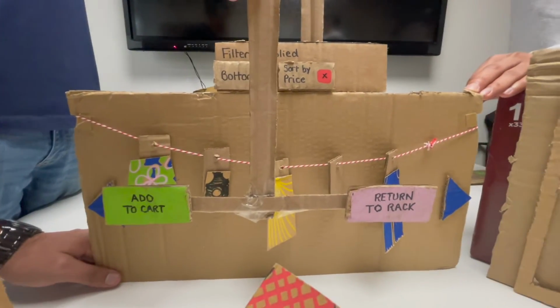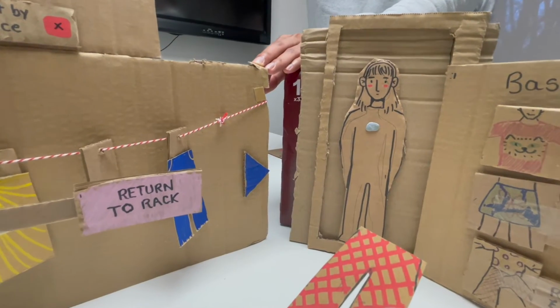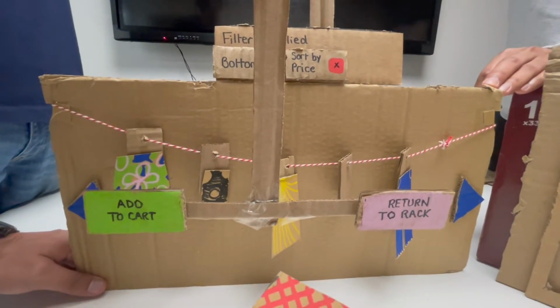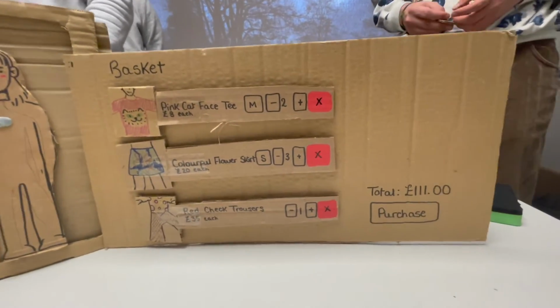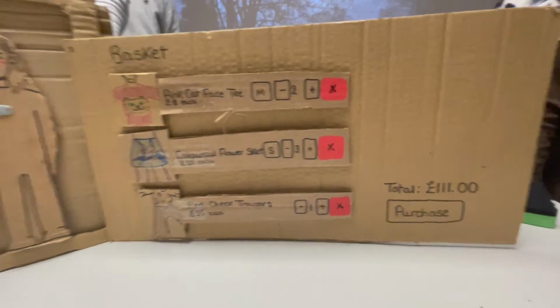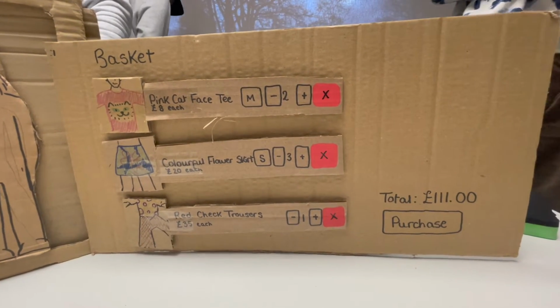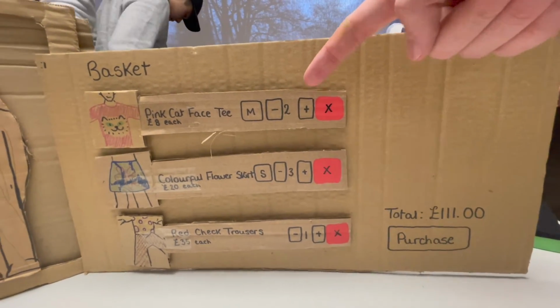Or they can turn to the avatar and place the clothing item on the avatar. At this point, the avatar will wear it. In this case, we will turn and add it to the cart. The user can then teleport or just turn over to the basket, which shows all of the items added to the basket, including their size and quantities.